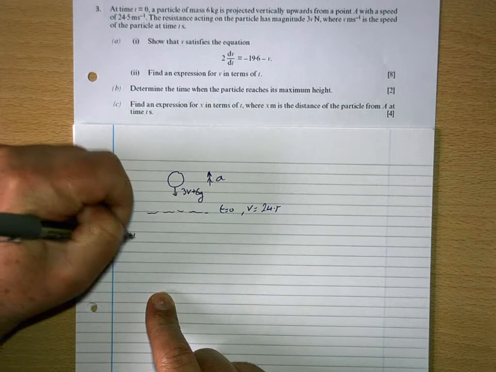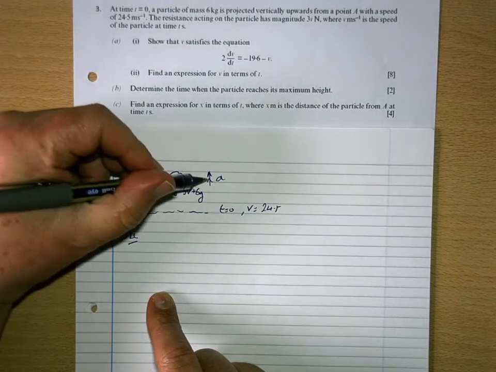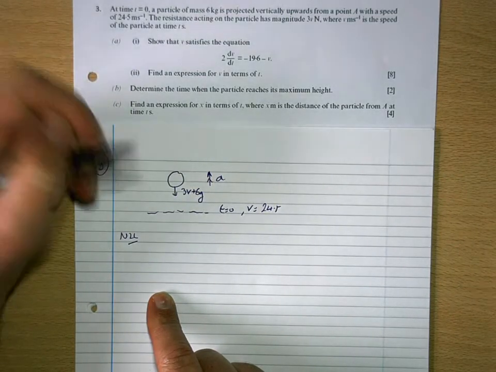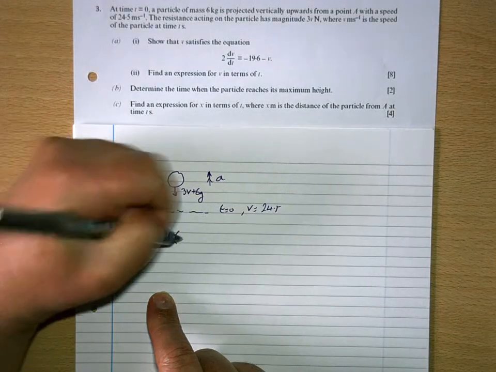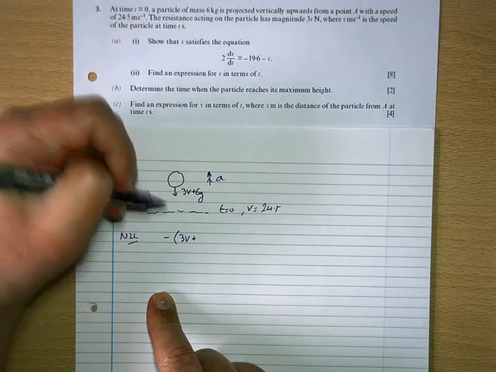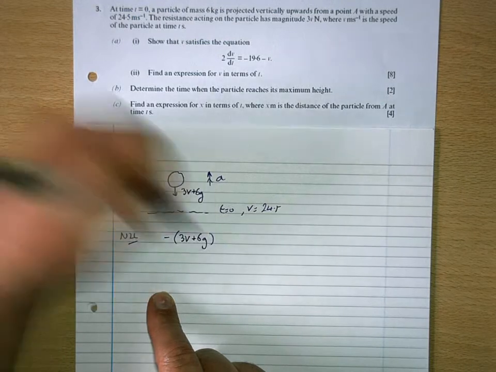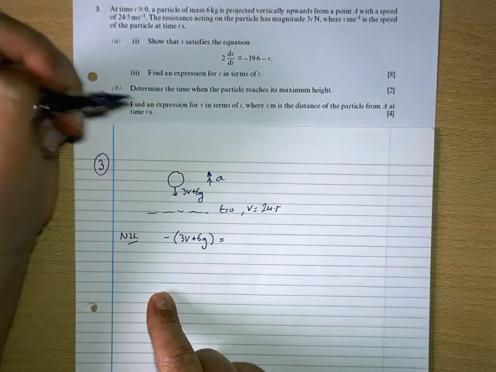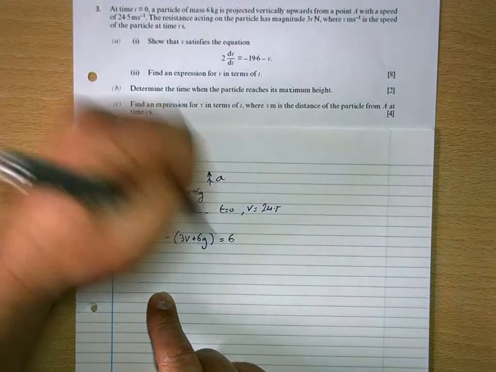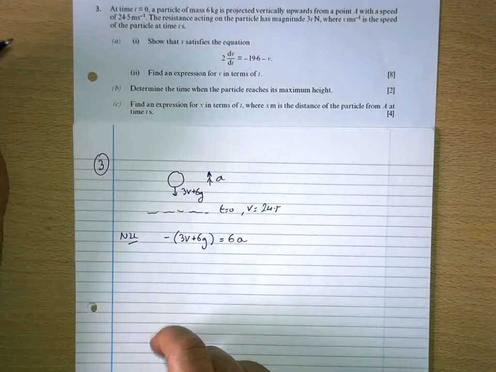It's going to be Newton's second law again. If I take the direction of motion to be positive, I'm going to have minus 3V minus 6g equals the mass, which is 6, times the acceleration.